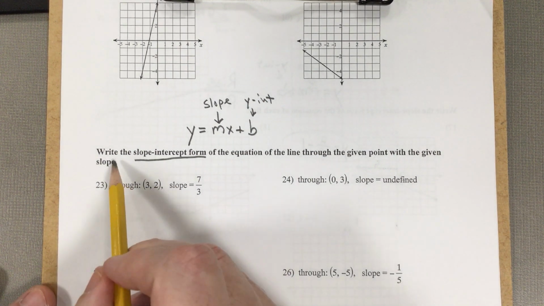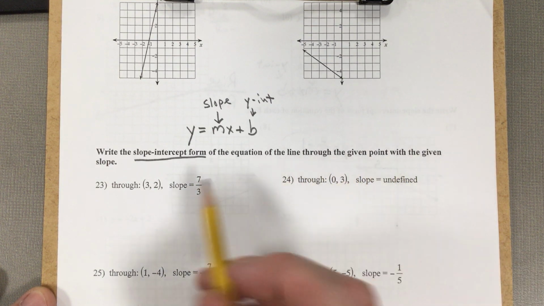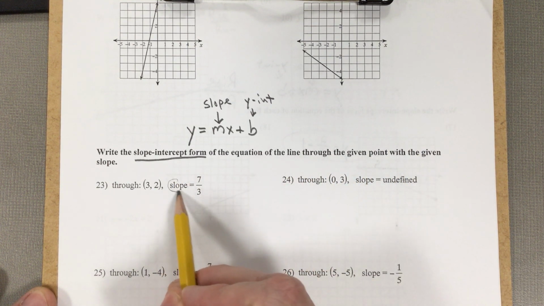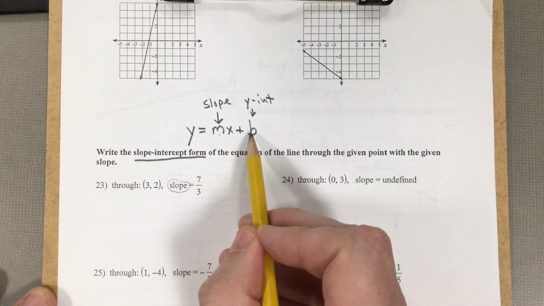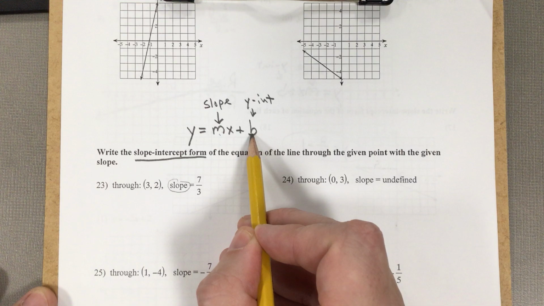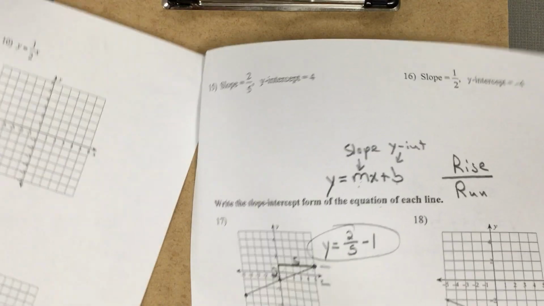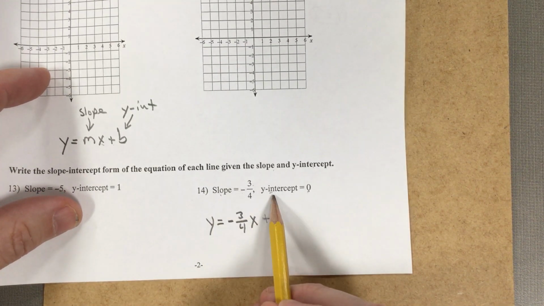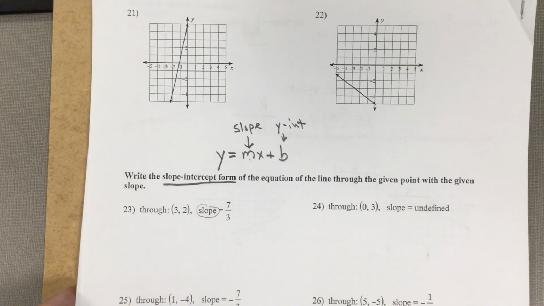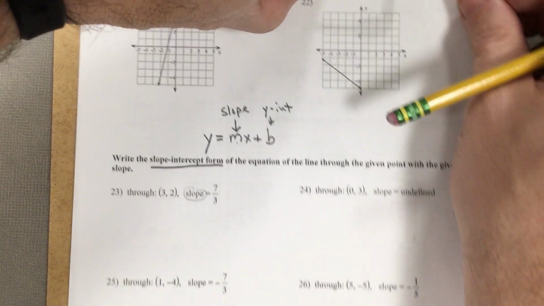So it says write the slope-intercept form of the equation of the line through the given point. We know what the slope is right here. We know what m is going to be. But we don't know what the y-intercept is. In the past, if we back up a little bit, you were given both the slope and the y-intercept. But in this problem, you're not given that. But you are given something that's very, very useful.